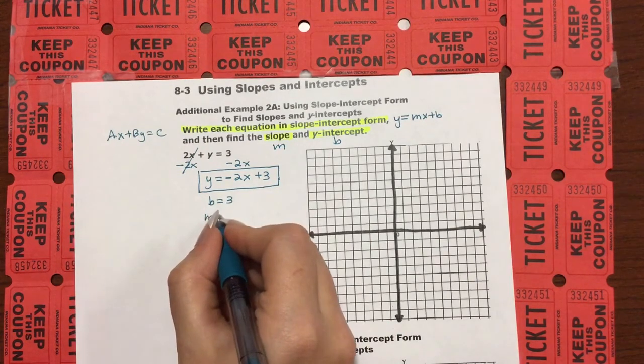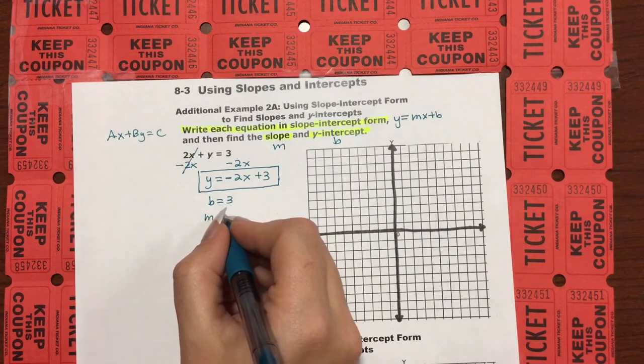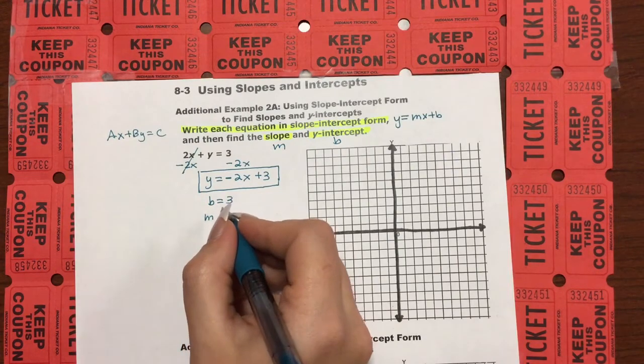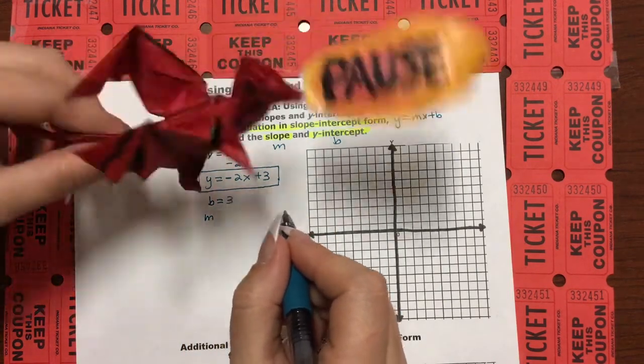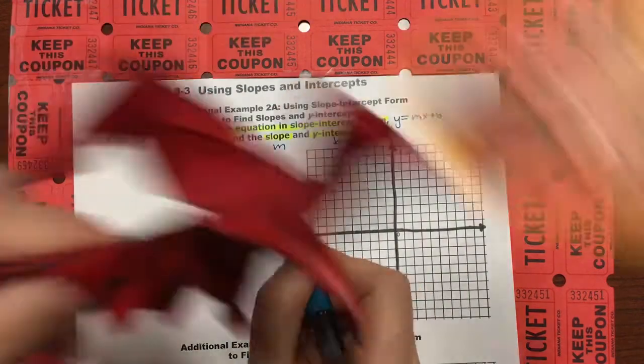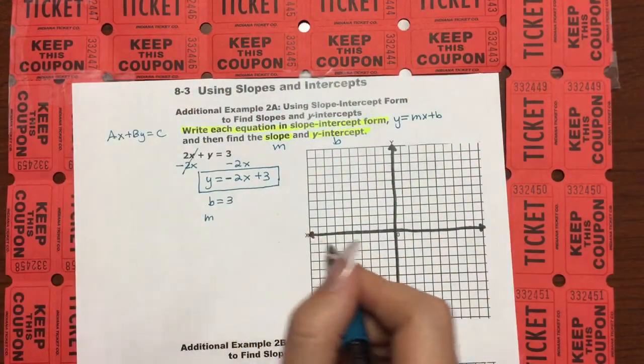M equals, oh my gosh, where's the dragon? The dragon, there's a fly, and I need the dragon to fight him off. Hold on. If he comes back, the dragon has my back. But don't pause the video. The dragon's just going to fight off this fly.